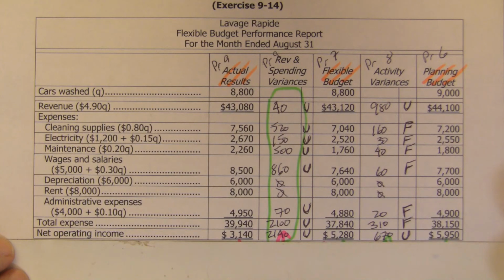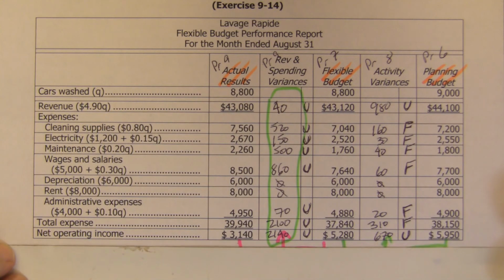And you need to talk to everybody and say, folks, we're down $2,140 this month. If this keeps up, we're probably going to have to pay the piper. This is not going to have a happy ending. So that's a complete planning, flexible, and actual budget report, and that's the performance report that it would generate.